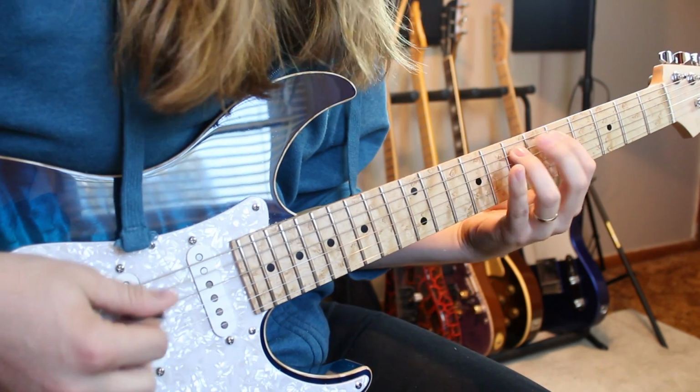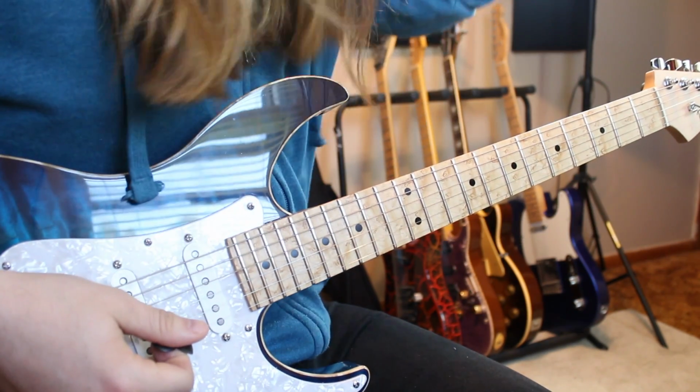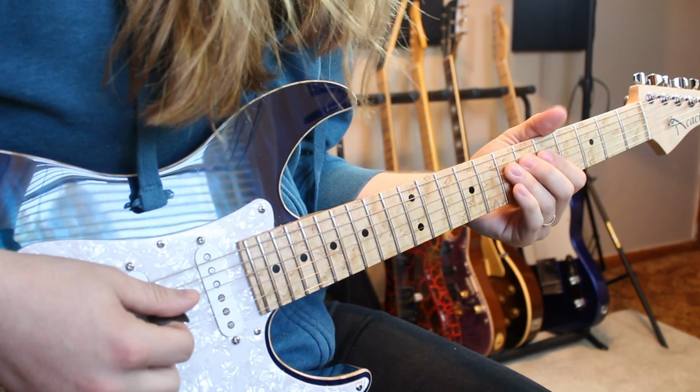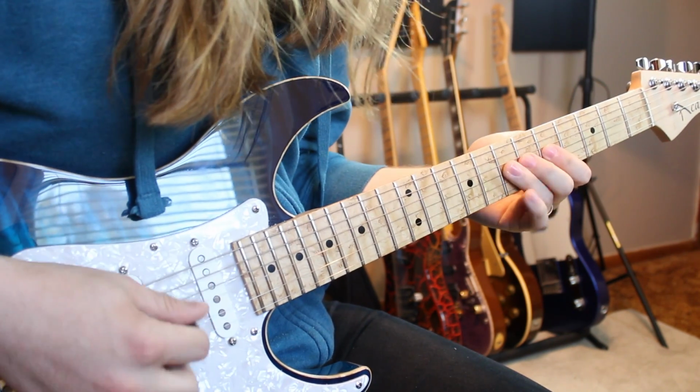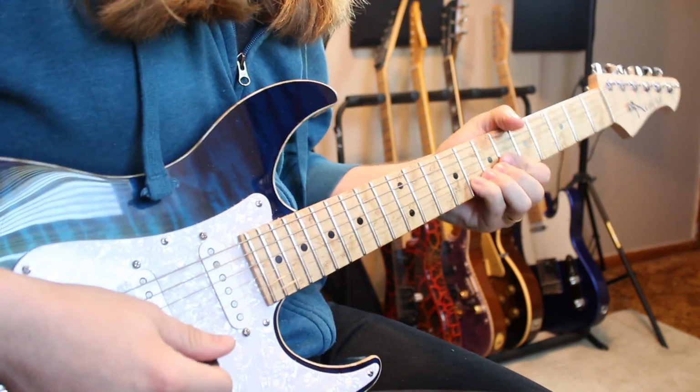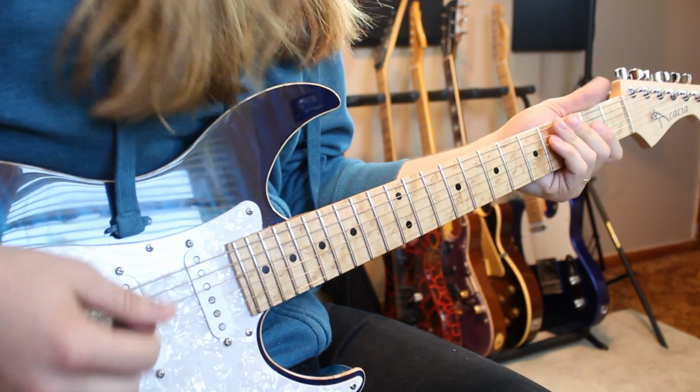So example number 1. We're just going to take a simple A minor scale, which, if you're familiar with the channel, you probably know already. It'd be 5/8 on the low E string, 5/7 on the A, 5/7 on the D, 5/7 on the G, 5/8 on the B, and 5/8 on the high E. That'd be our A minor pentatonic.